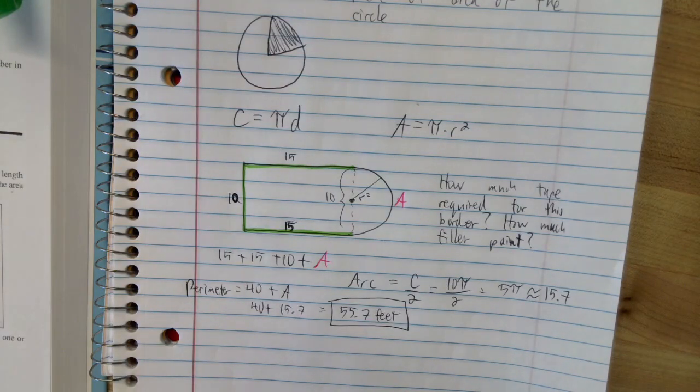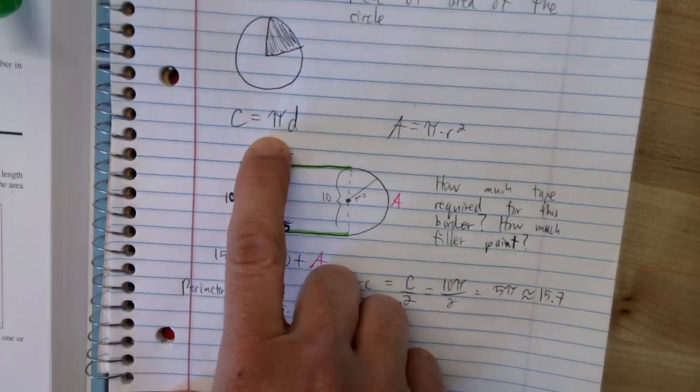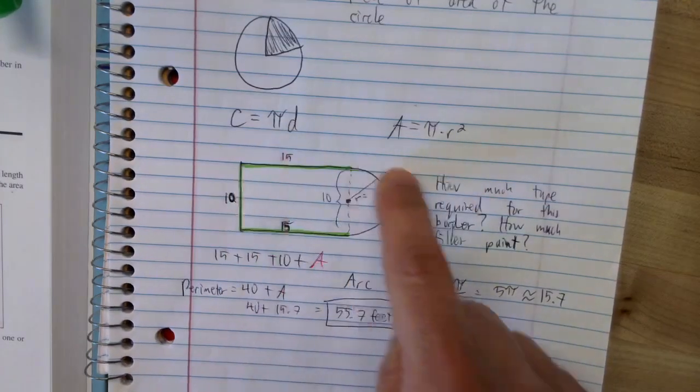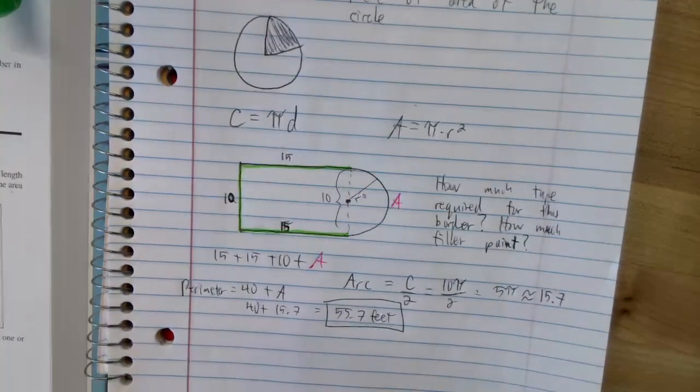That's what most of your problems will be like for this lesson, okay? So please don't miss what I showed you. The circumference formula is one you should know or memorize. And then here we're just finding half the circumference to add on to the rest.